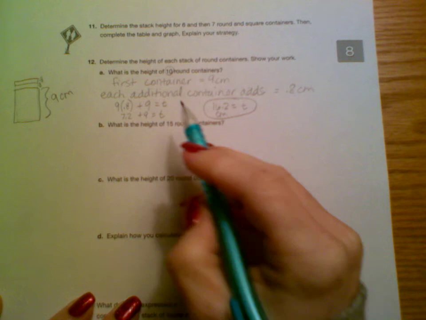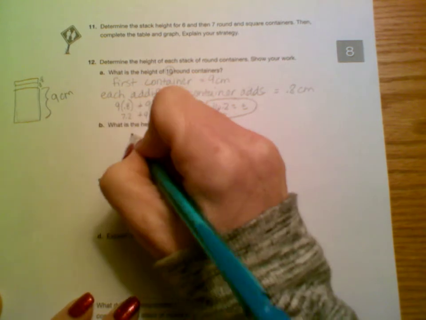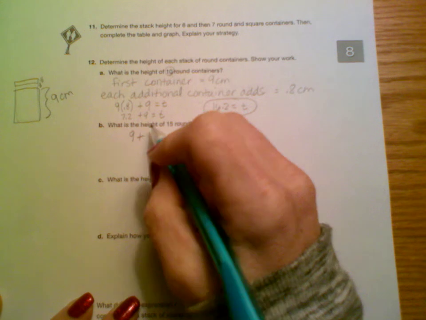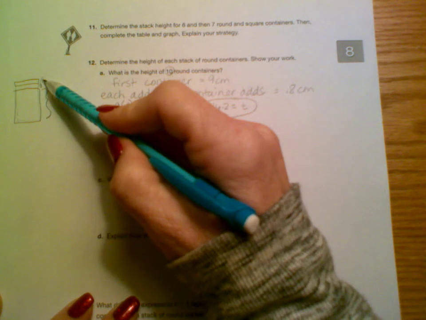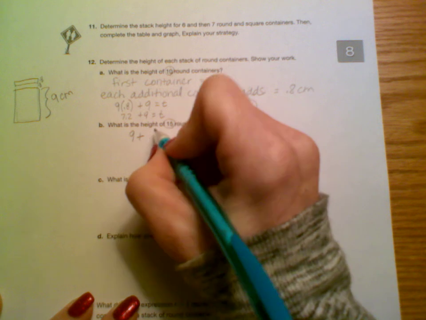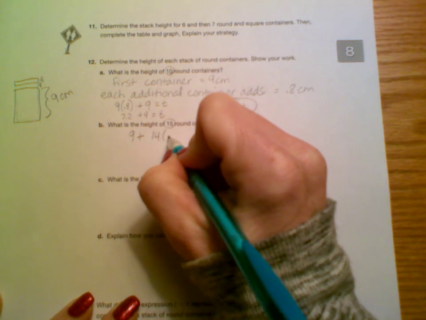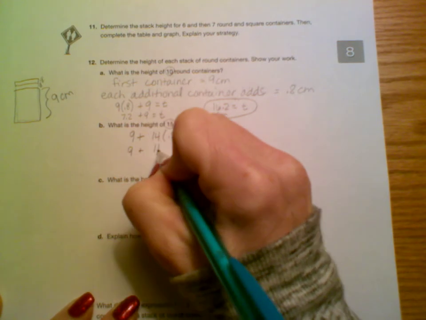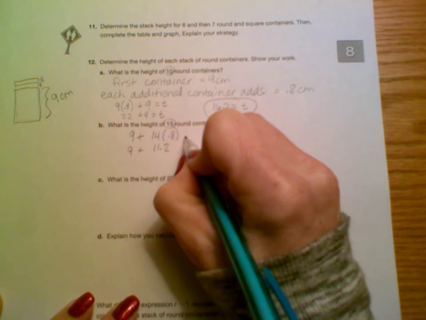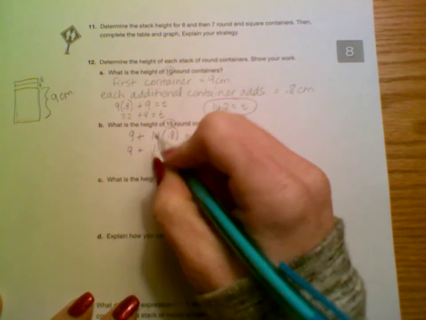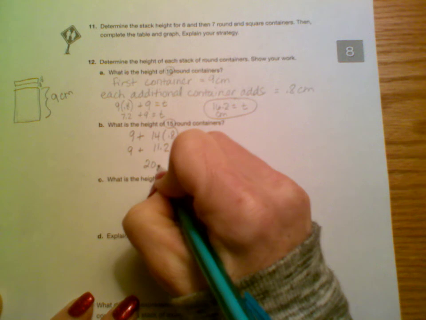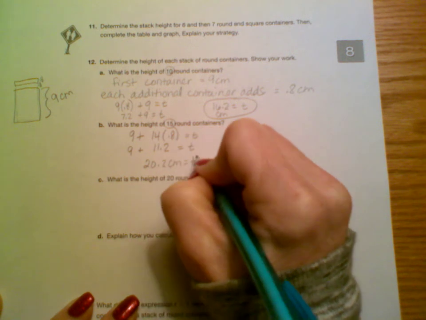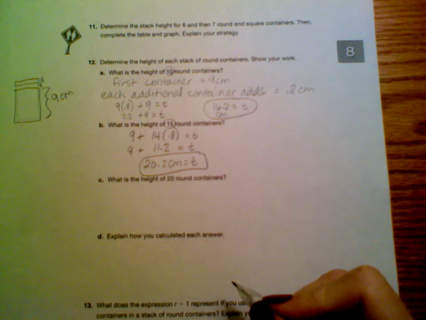What's the height of 15 round? So again, the first one is going to be 9 centimeters, but all the rest of the containers increase by 0.8. So if I have 15 total, that means 14 of the containers are 0.8. So if I multiply 14 times the 0.8, I get 11.2. And this equals the total. When I add those together, 20.2 centimeters would be the total height if I had 15.